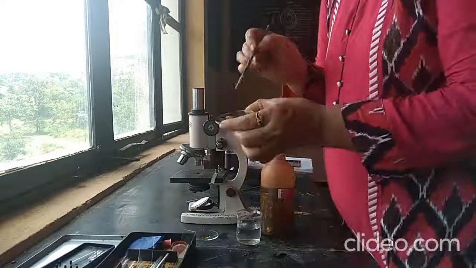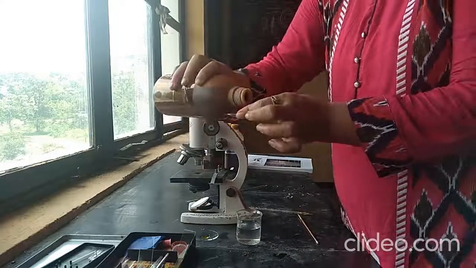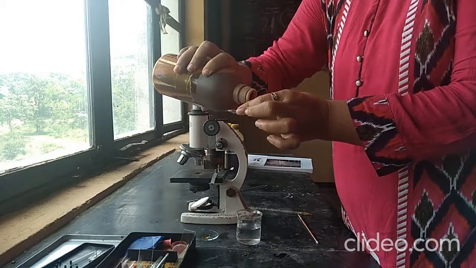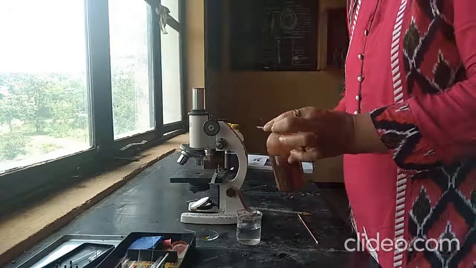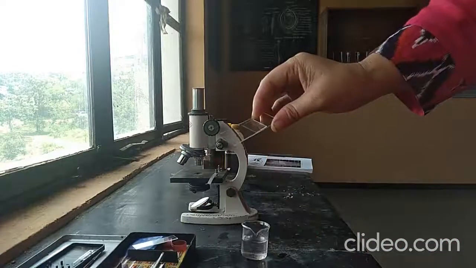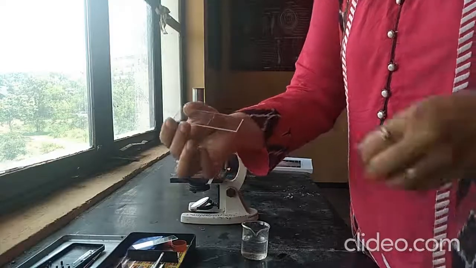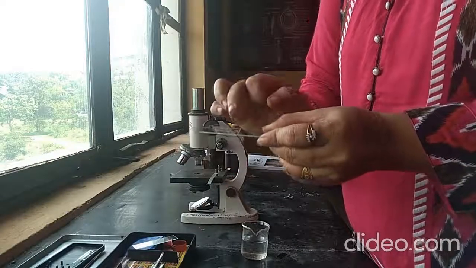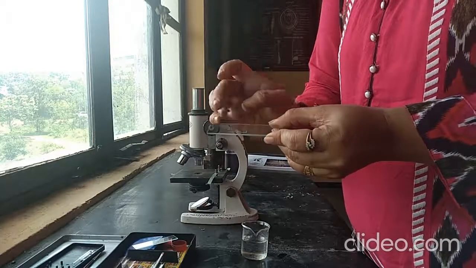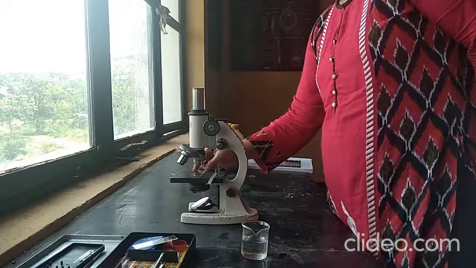In another watch glass, take the thin section and stain it by using iodine solution. Put 1 drop of iodine solution and wait for a few minutes. Now staining is complete and I have prepared the slide by putting the section on the slide, then put 1 to 2 drops of water and slowly keep the cover slip on it. Now adjust on the microscope to visualize the section.